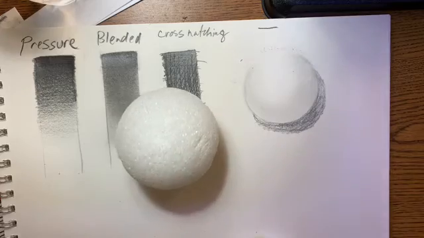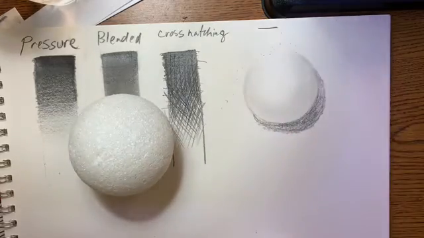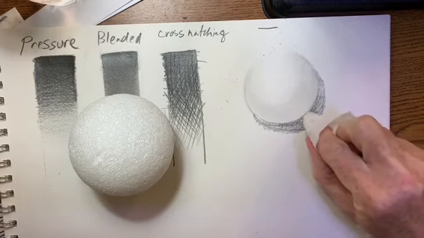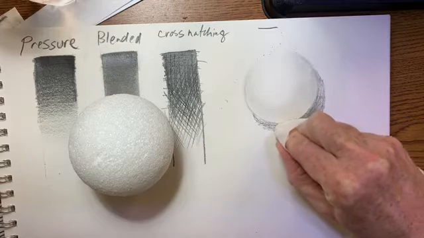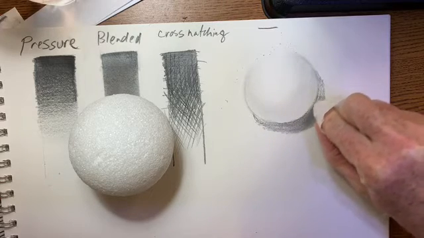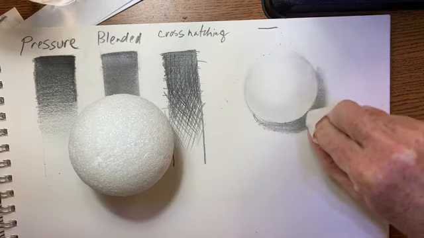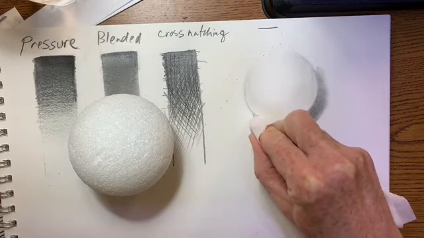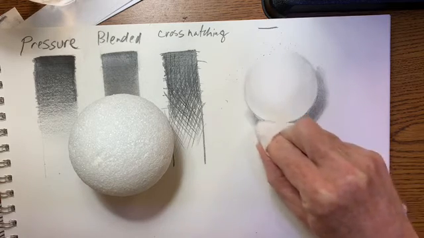And in art, you do have to think about planning a little bit better. All right, so there's a sphere. And I'm going to shade this background a little bit. Now in the future, when we are doing pencil drawings, I will want to see a full range of value.